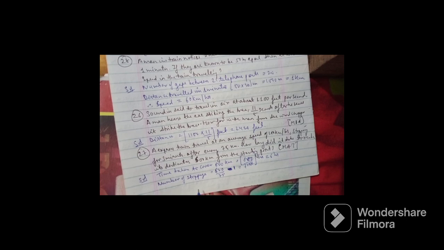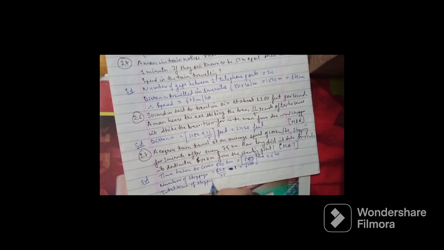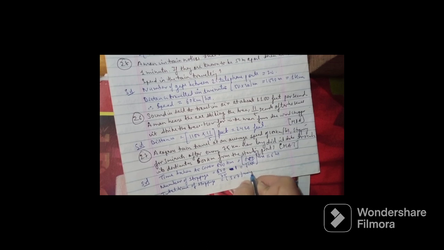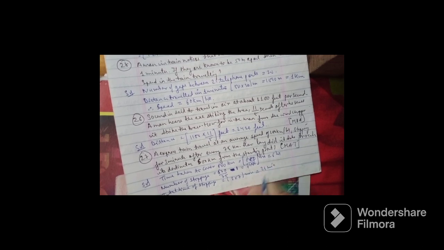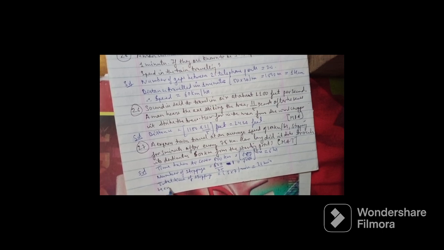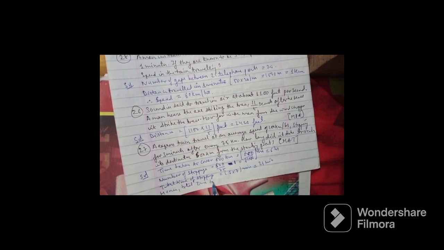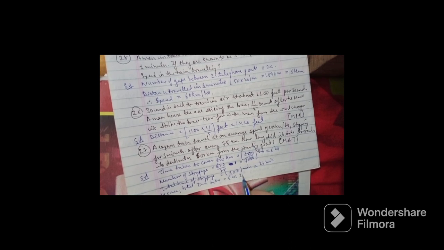Total time of stoppage is 3 into 7 minutes, which equals 21 minutes. Hence, total time taken equals 6 hours 21 minutes.